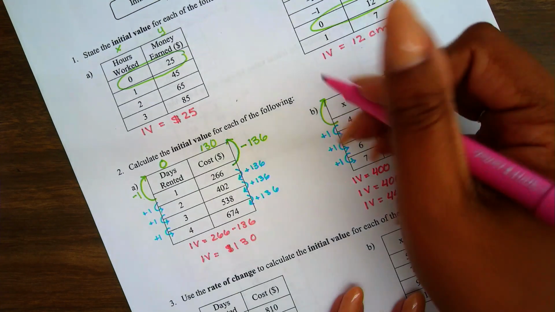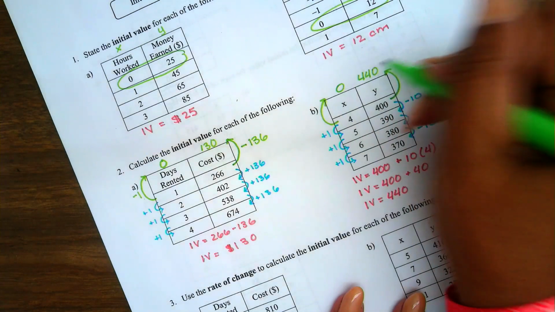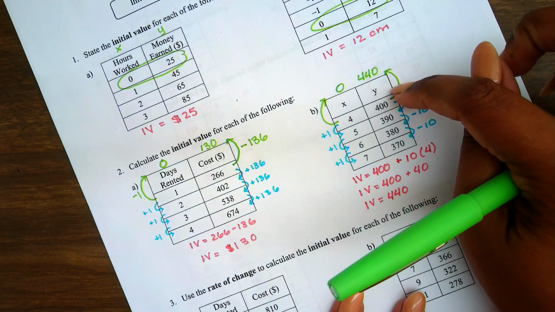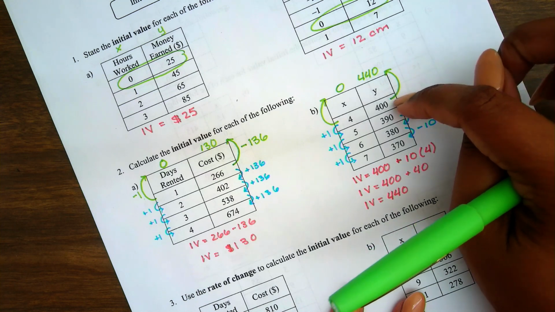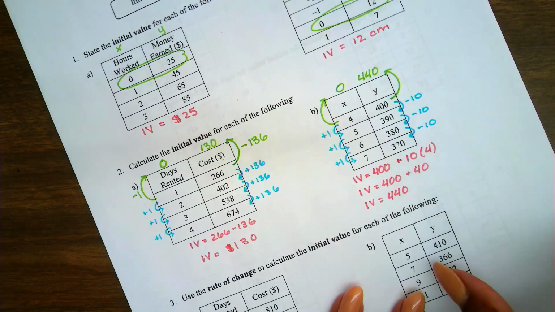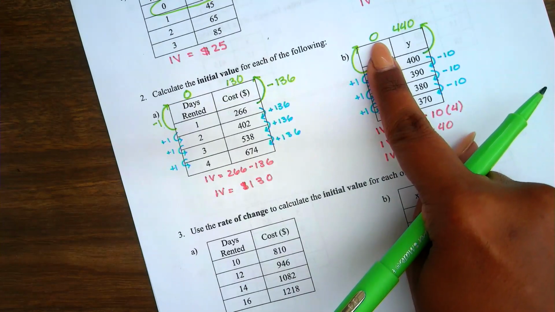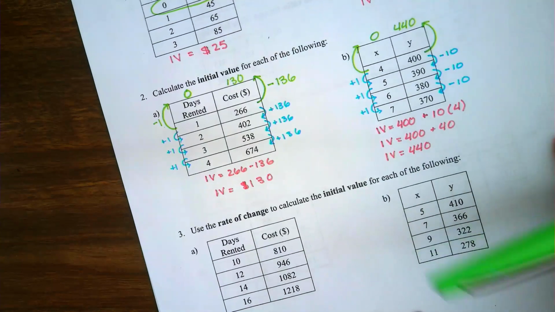which makes sense because if I start at 0 and I'm at 440, the next one for term 1 will be 430. For term 2, it'll be 420. For term 3, it'll be 410. And for term 4, it'll be 400. Okay? So it's important to look at, okay, where does that term start? You can't just jump and say, okay, term 0 is 410 because it's 10 more than 400.